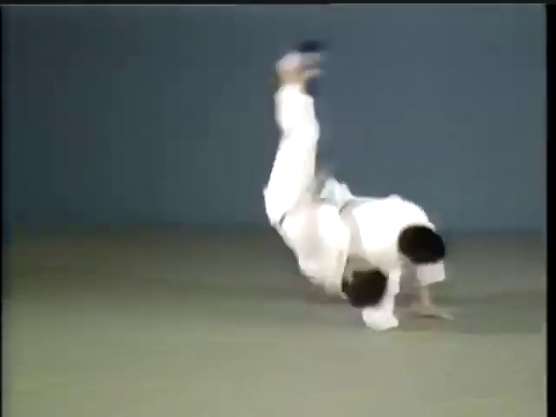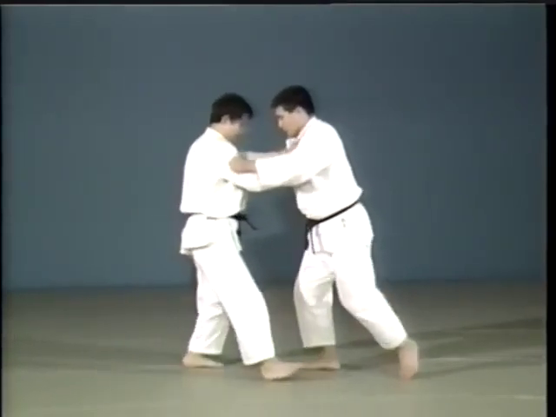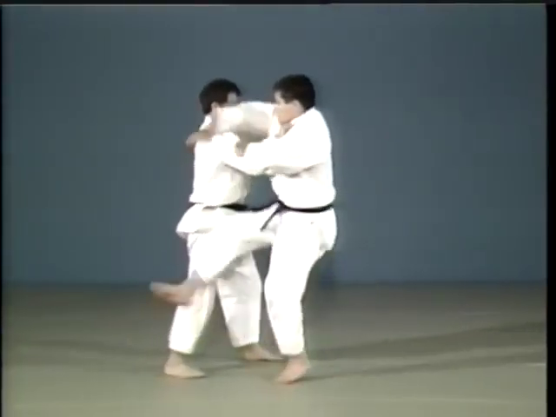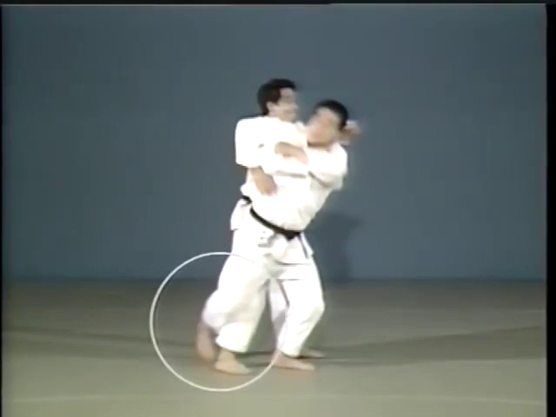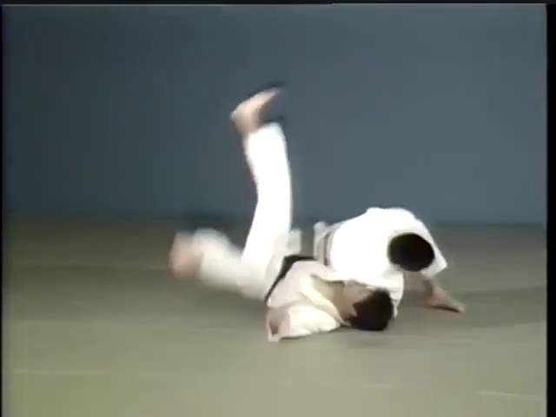Here's soto makikomi, where you first step in with your feet. You can also step sideways in a large motion outside your opponent's right foot to wrap him around.